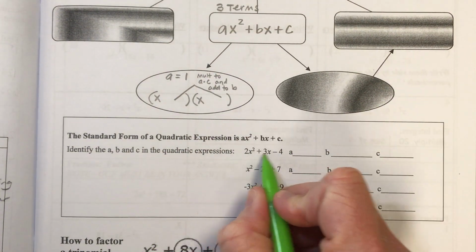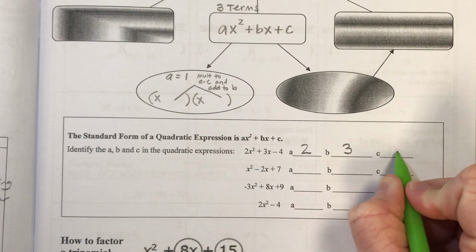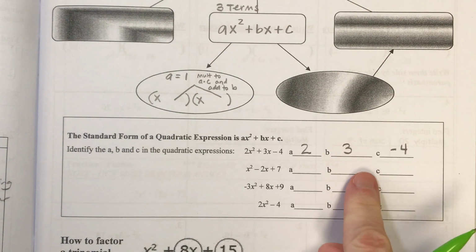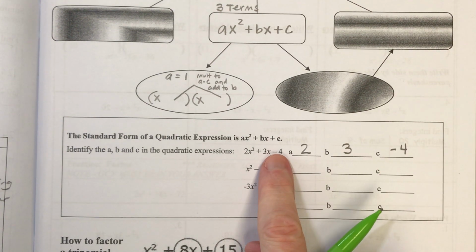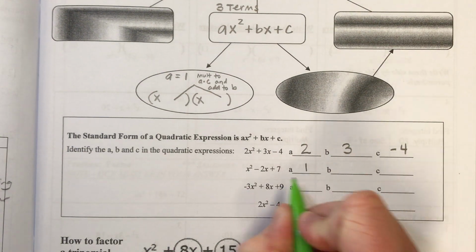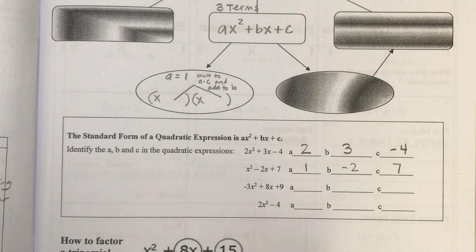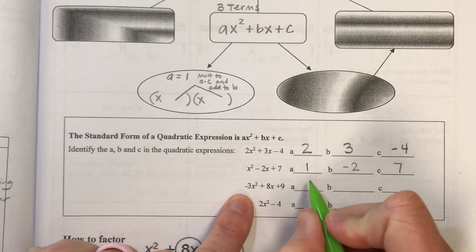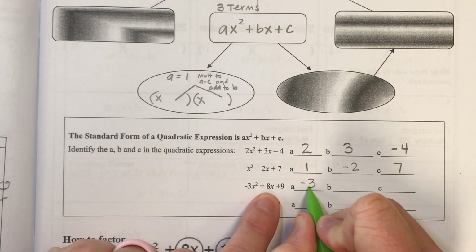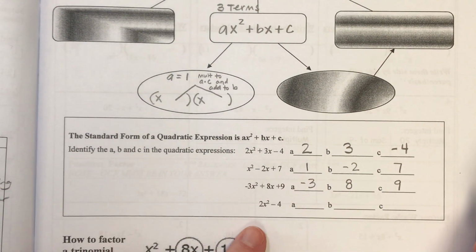For this example here, the 2 is your a, the 3 is the b, and -4 is the c. The sign is also important, so since you see a minus sign here, that's a negative term. For the next one, 1x squared minus 2x and plus 7 at the end. For the next one here, a is in front of the x squared, so -3. B is in front of the x, and c is the number term, so +9.